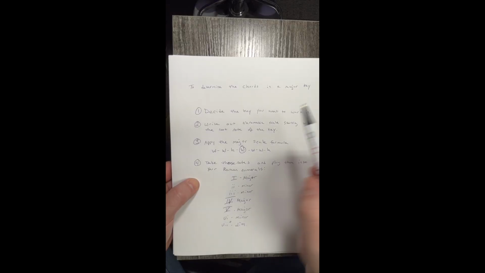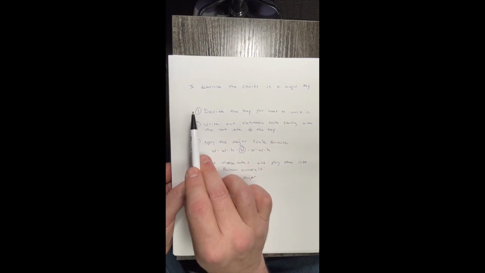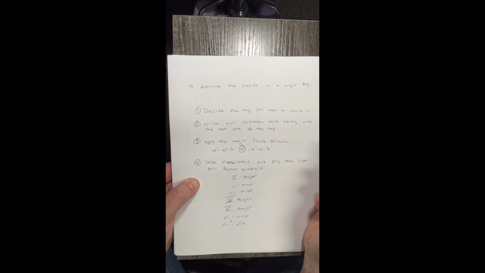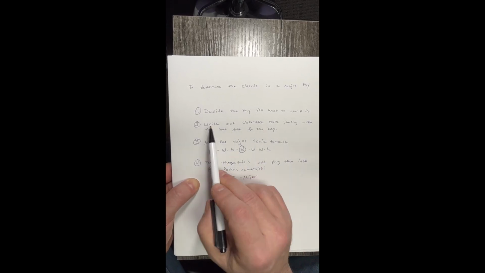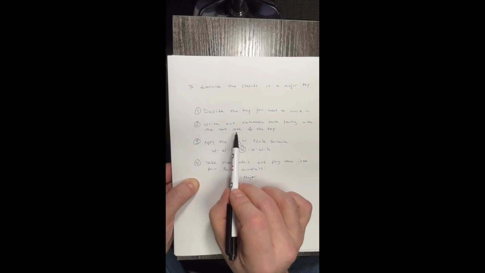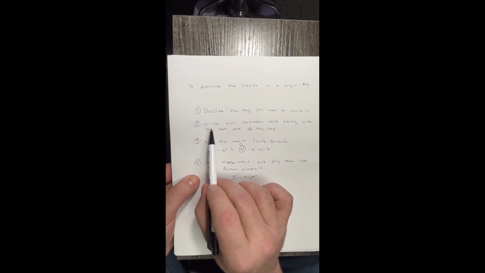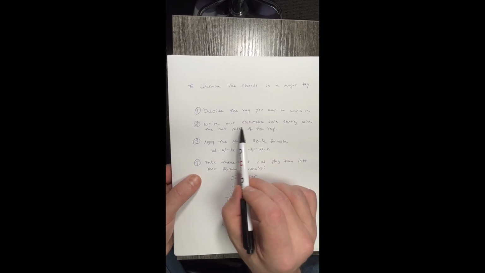All right, so to determine the chords in a major key, these are the steps. First, you're going to decide on the key that you want to work with. In our example, we used A. You write out the chromatic scale starting with the root note of that key.